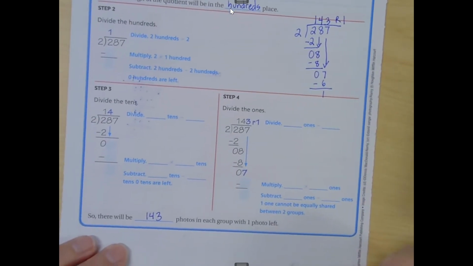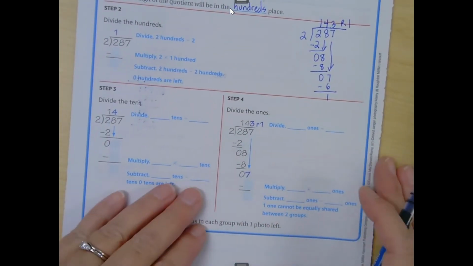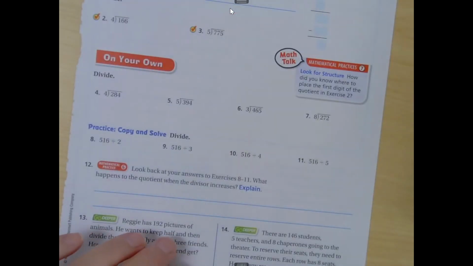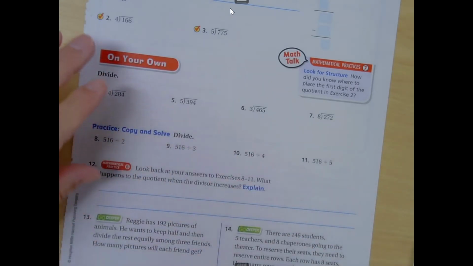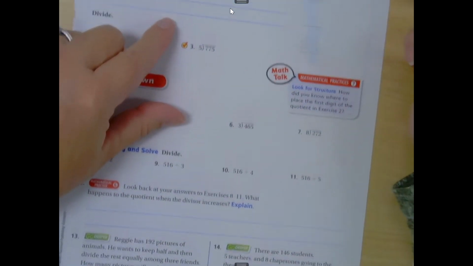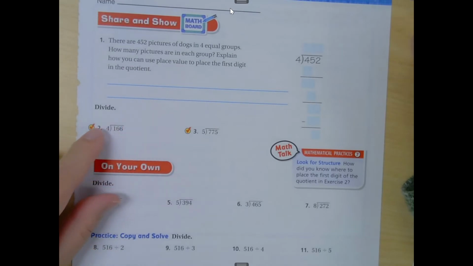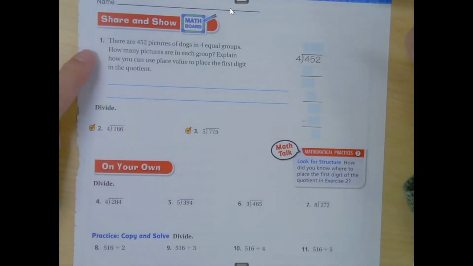Okay? We already know how to do all that division. Okay, let's go to the next page. There are 452 pictures of dogs in 4 equal groups. How many pictures are in each group? Okay, so let's start with our math. Oops, you couldn't even see that there. Sorry about that. We're on question number 1.